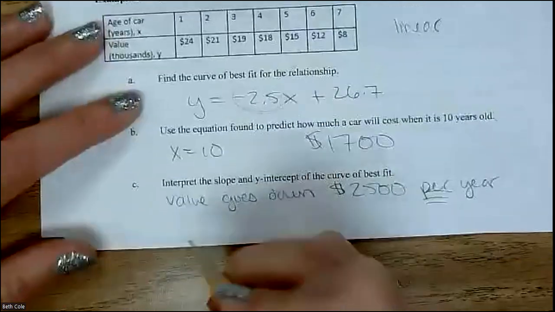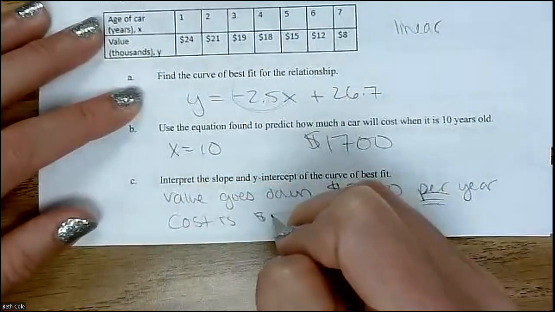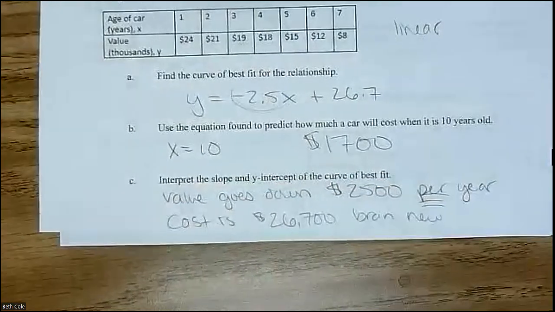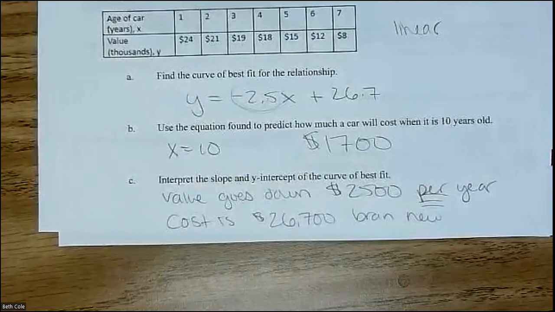Very good. So the car cost is $26,700 brand new. Your y-intercept is where you start. It's the initial amount. So it's how much it costs brand new.